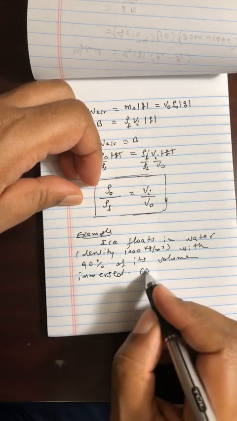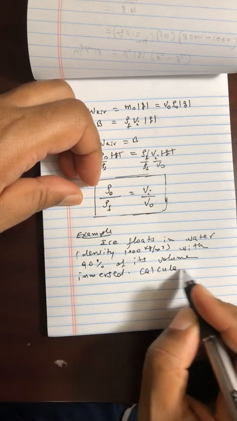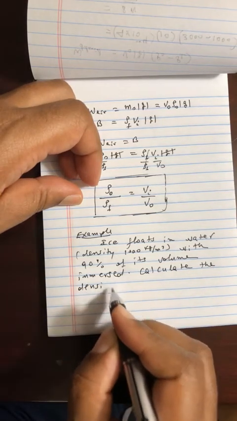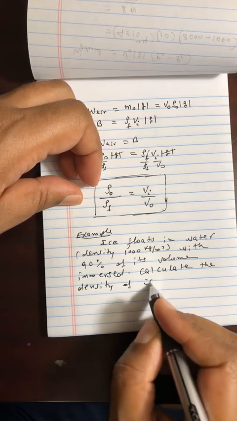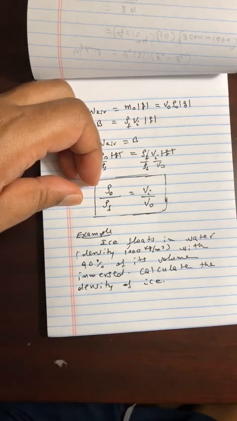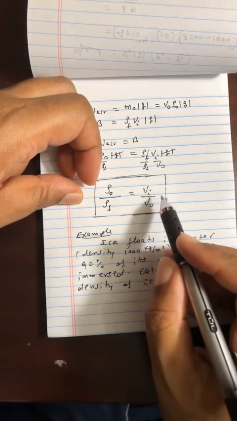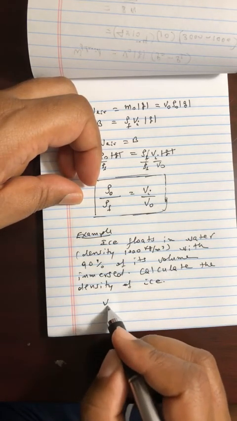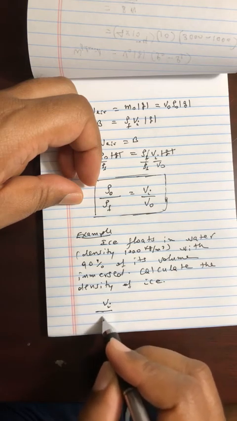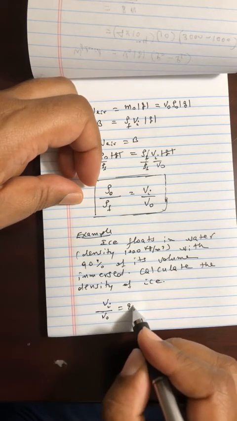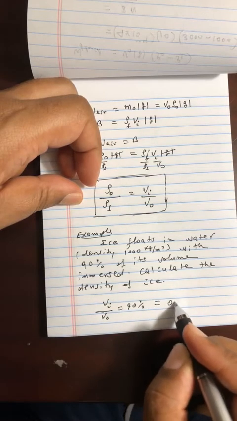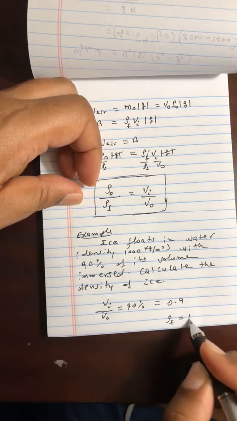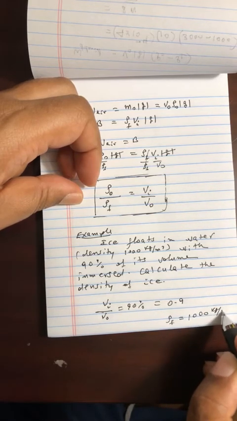The question is, calculate the density of ice. So we're told that the ratio between the immersed volume of ice and the total volume of the ice is 90%, or 0.9. And of course we're told that the density of the fluid is 1,000 kilogram per meter cubed.